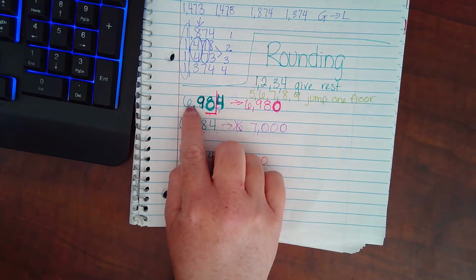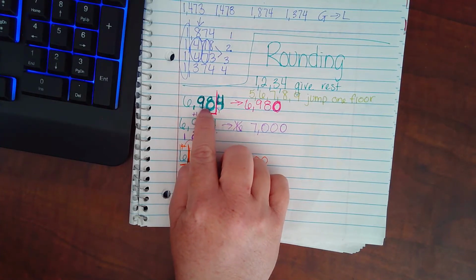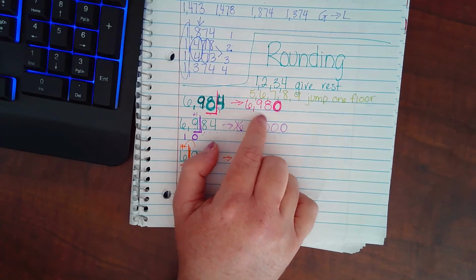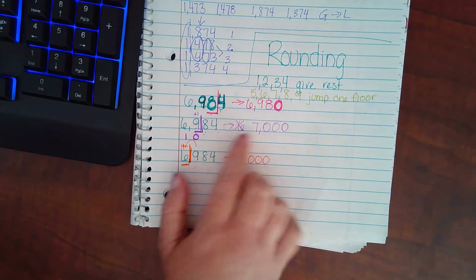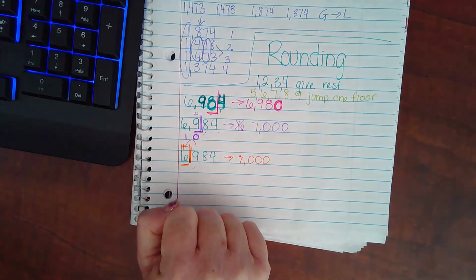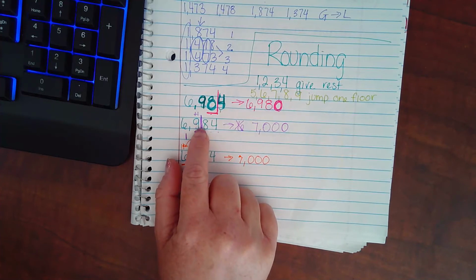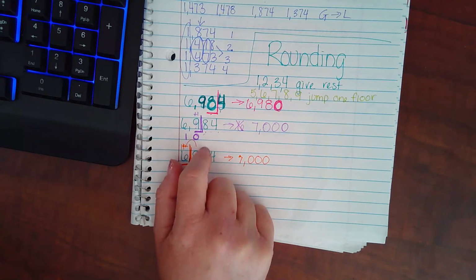So the new number is these three stay the same and the 4 becomes a 0. So 6,980. So we use the same number, and we're going to round to the hundreds place. So underline the digit in the hundreds place, which is 9, and draw that door.